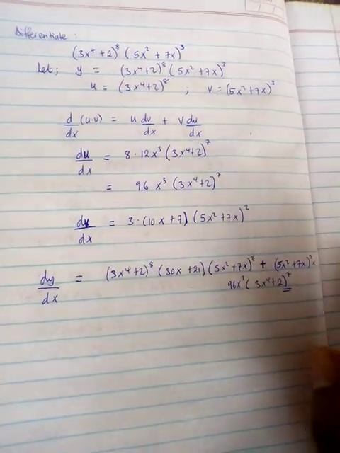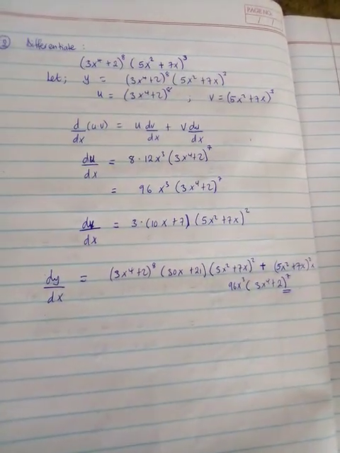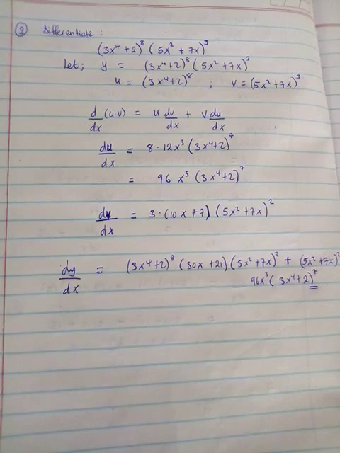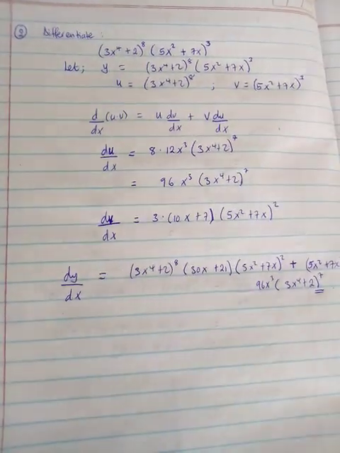You may not bother expanding these and creating a single expression. You can leave it at that level.